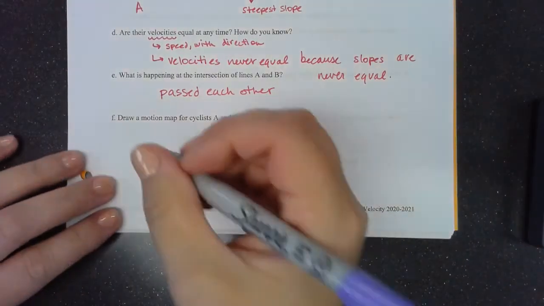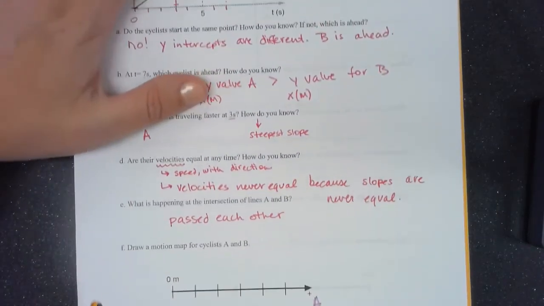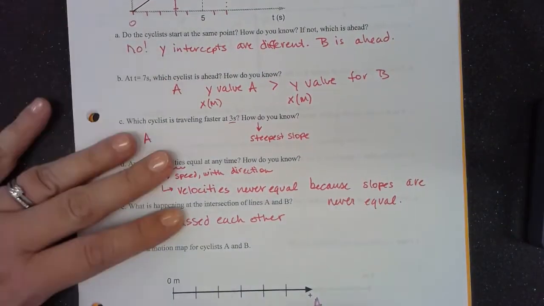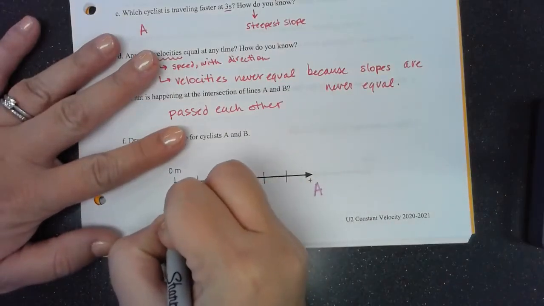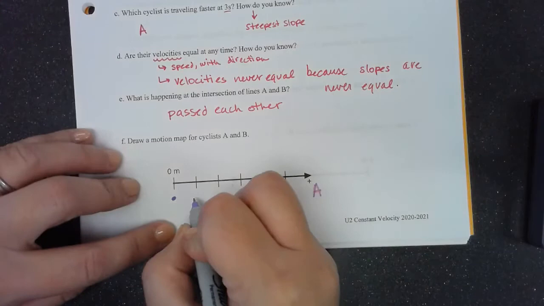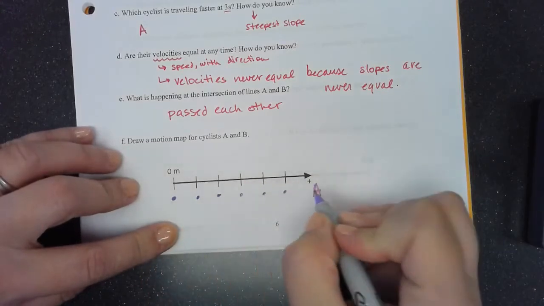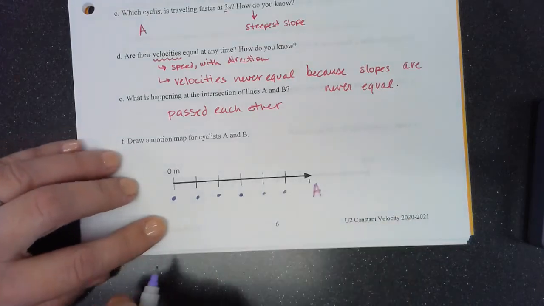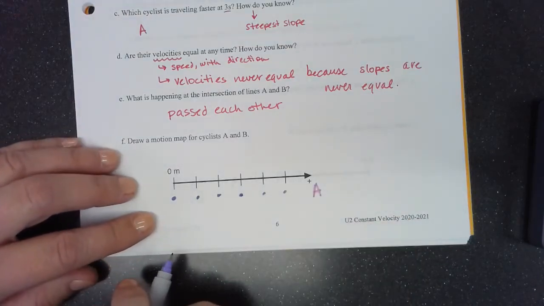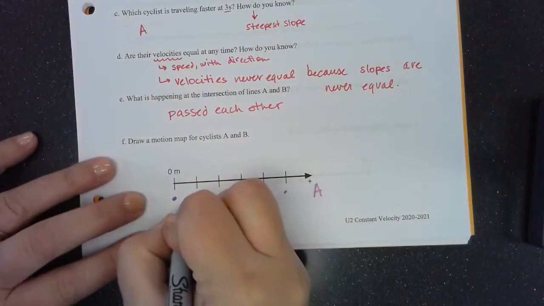That's a little better. I'm just going to say A starts at 0 because that's what our graph says. Starts at 0 and then moves for 5 seconds. 1, 2, 3, 4, 5. So if A moves for 5 seconds, that means there has to be 6 dots. I'm going to draw my arrows too.